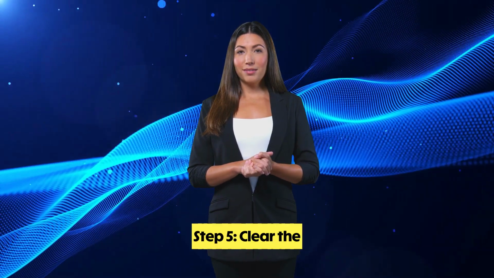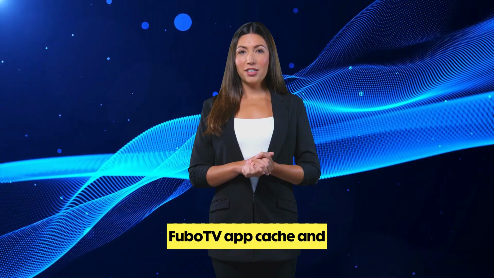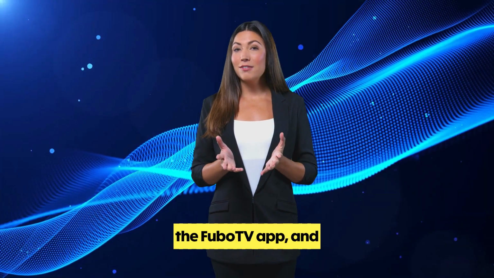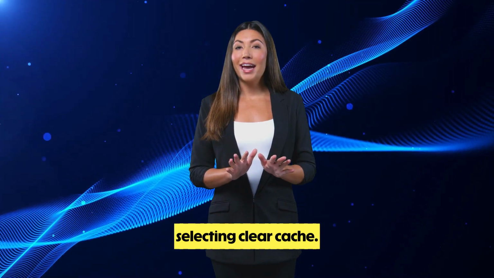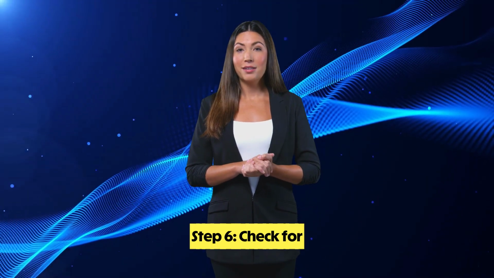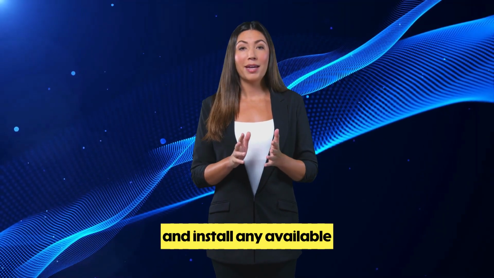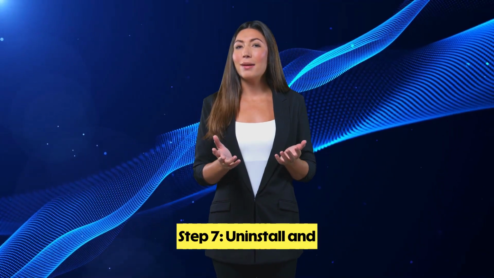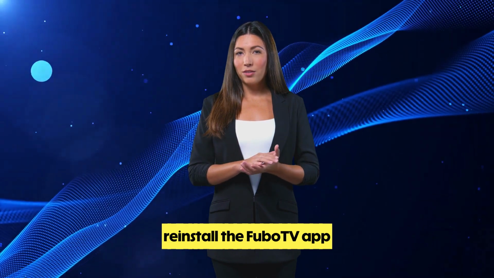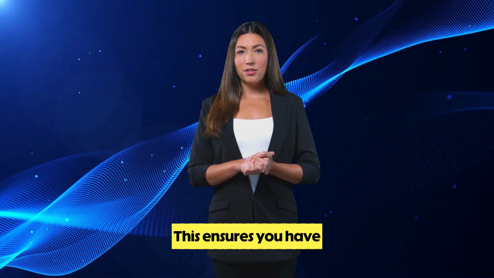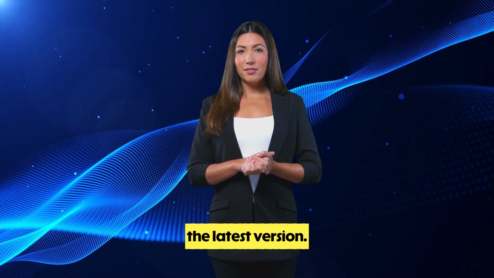Step 5. Clear the FuboTV app cache and data by going to your device settings, finding the FuboTV app, and selecting Clear Cache. Step 6. Check for FuboTV app updates in your device's app store and install any available updates. Step 7. Uninstall and reinstall the FuboTV app if the error persists. This ensures you have a fresh installation with the latest version.